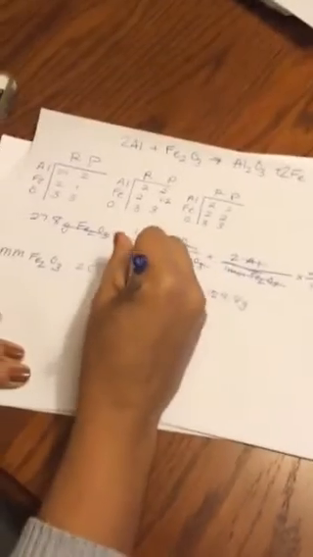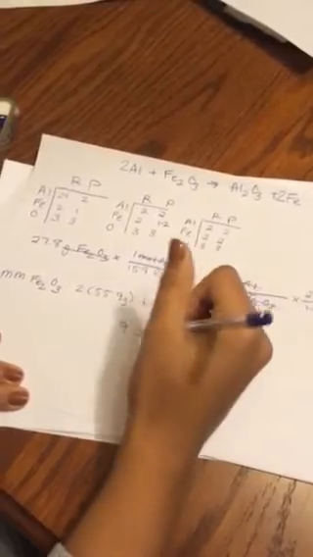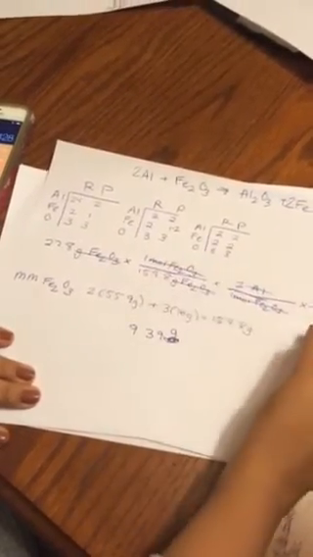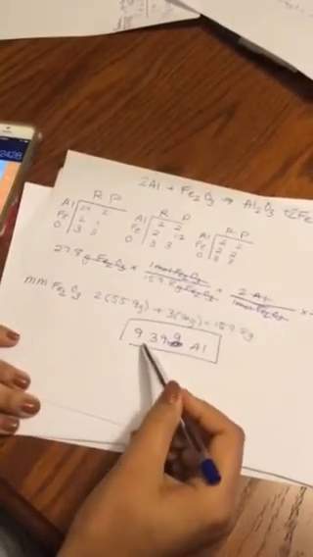So we have 27.8 times 1 times 2 times 27, and then we're going to divide that number by 159.8. So I'm going to get that my final answer is going to be 9.39, not moles, sorry, grams of aluminum. So that's my final answer. When you have 27.8 grams of iron oxide, you're going to need 9.39 grams of aluminum for a balanced reaction.